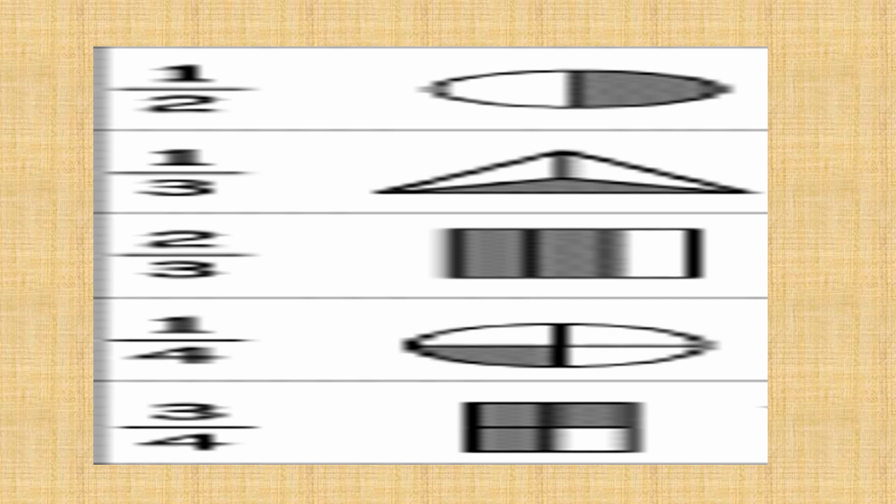Now the third picture, in this rectangular box, 3 portions are divided, in which 2 portions are shaded. So the shaded portion will be written in the numerator, that is 2, and the total portion 3 will be written in the denominator. So the fraction will be 2/3 or 2 upon 3. Fourth picture, children, here a circle is divided into 4 parts.